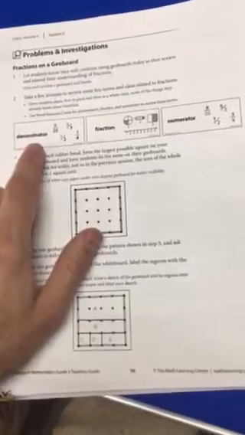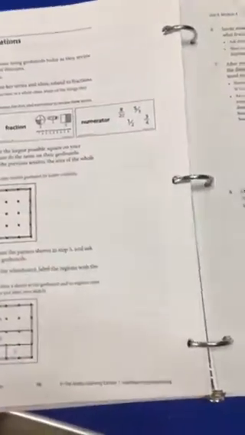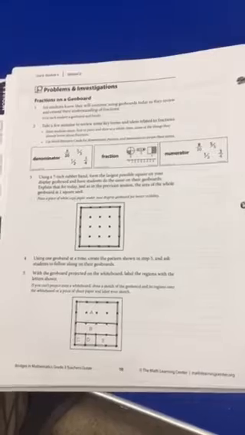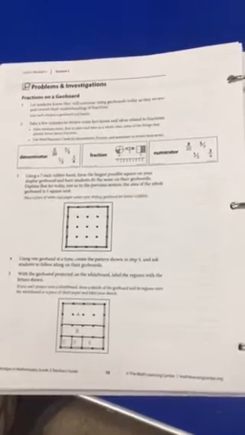Some vocab that they introduced in this lesson: denominator and numerator. That might be new to some students, so you're going to want to take some time to explain what that is. They hopefully have heard it before, but there it is.